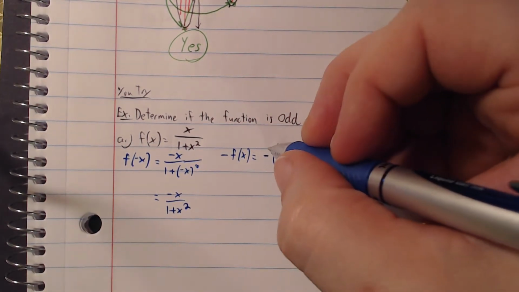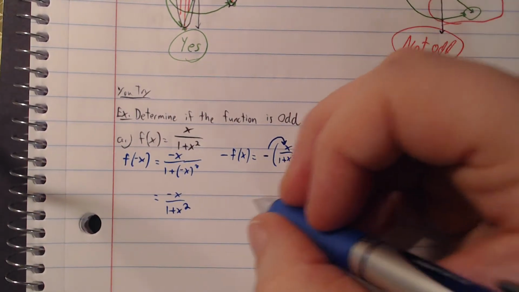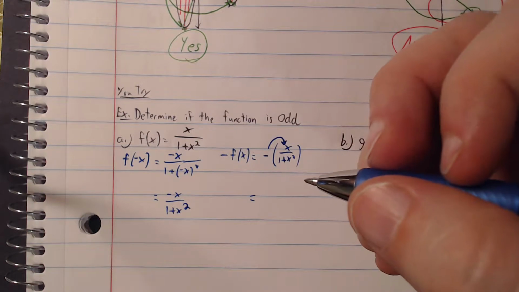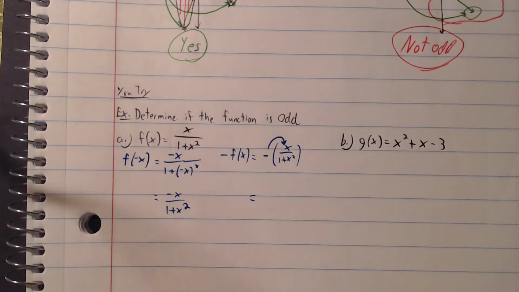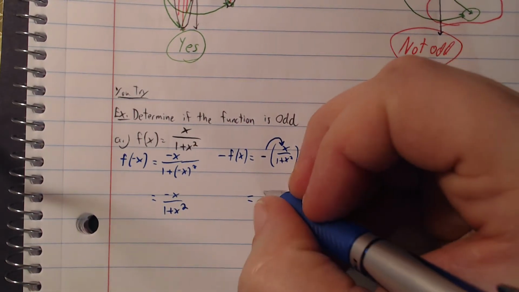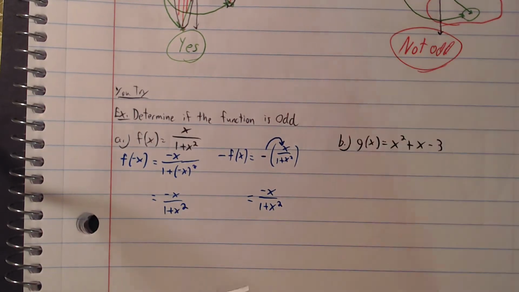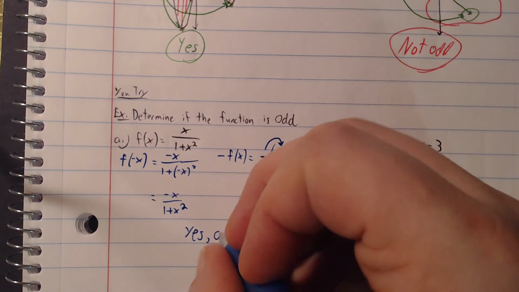I'm going to take this negative and distribute it just to the top. We don't want to do it to both the top and the bottom. The reason I chose the top is because I'm looking at my other side. I want the negative on the top, not the bottom. So I have the opposite of x over 1 plus x squared. Now I can see that these two match, and I can say that yes, this is odd.